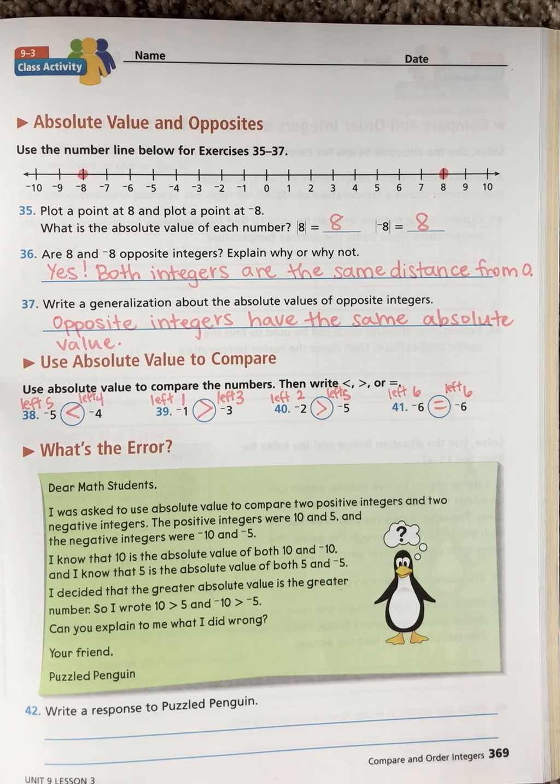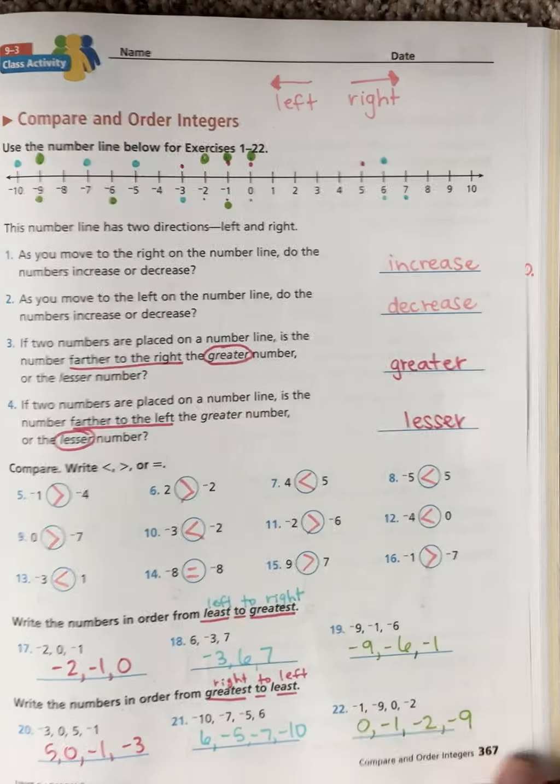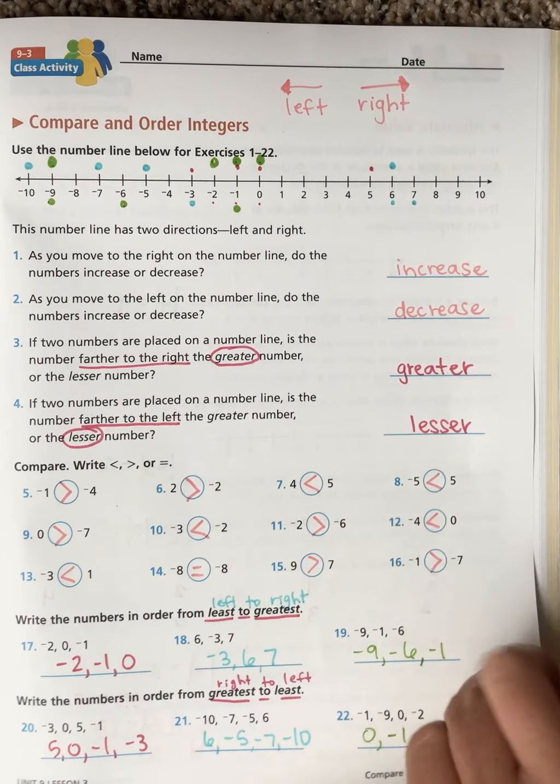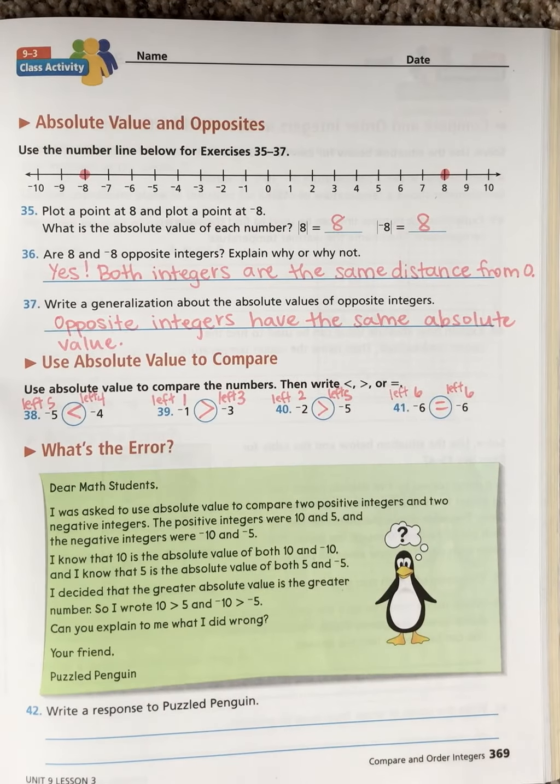All right, so you can think about absolute values to compare. Personally, I prefer this method of just visualizing it on the number line. I think it's easier, but if you want to do absolute value, you can.